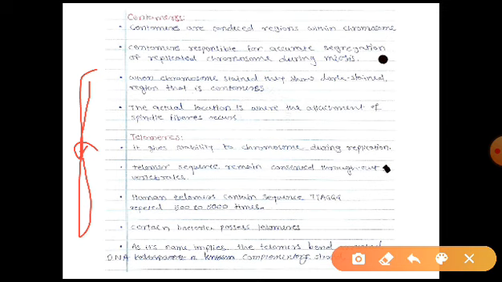The centromere is responsible for the accurate segregation of replicated chromosomes during the meiosis process. When the chromosome is stained, they show a dark stained region, that is the centromere. The actual location is where the attachment of spindle fibers occurs.